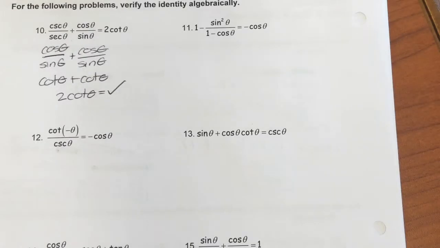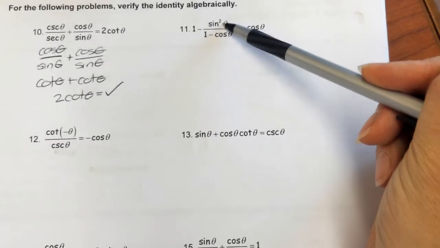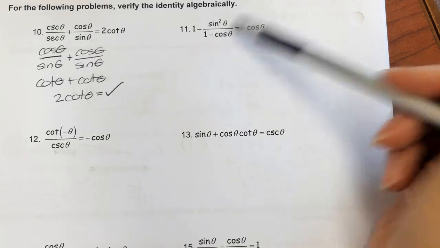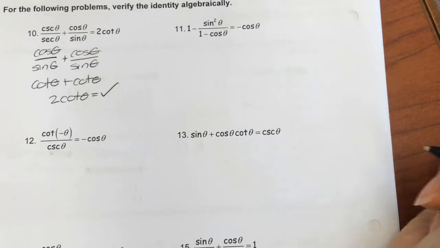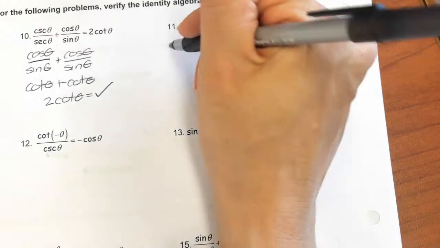Okay, number 11. So number 11 is 2 fractions. So again, on this one, yes, I could find the common denominator, but here's why I'm not. I'm recognizing that this is a Pythagorean identity on the top, and when I have this Pythagorean identity, I get difference of squares. And this is a factor of difference of squares. So that's why I'm doing what I'm doing. So a lot of it is just looking at the problem and making decisions based on your problem.